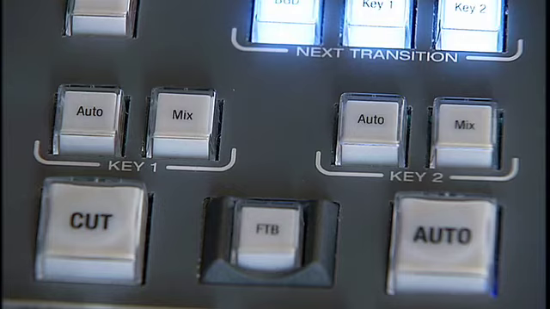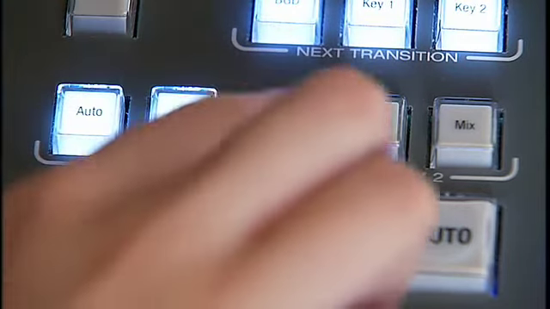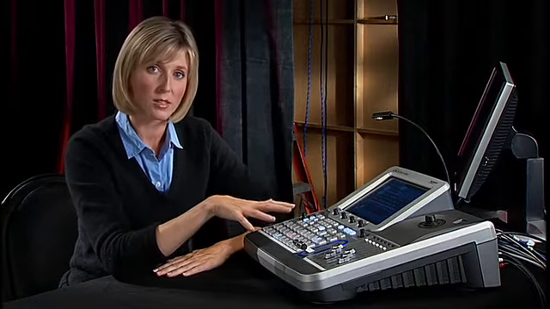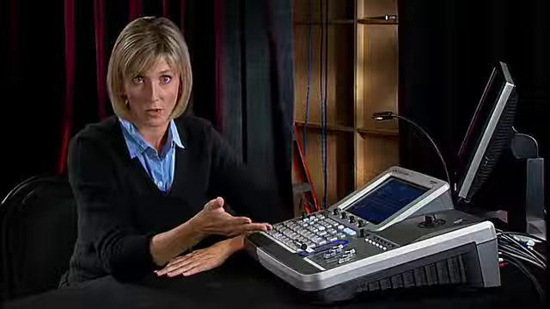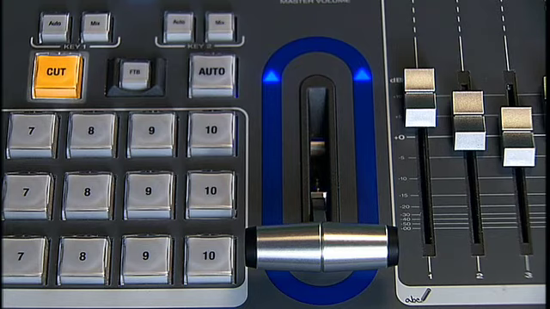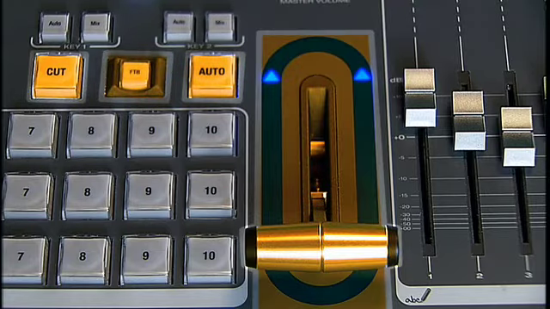Right below these buttons, you will see a series of 4 buttons, 2 for Key 1 and 2 for Key 2. By selecting either of the buttons, you are choosing how to toggle the associated key on or off. When the buttons are lit, the key is part of your program. Next, we have a group of controls that all go together: the Cut button, the FTB button, the Auto button, and the Transition T-bar. All these buttons can be used to create different styles of transitions.